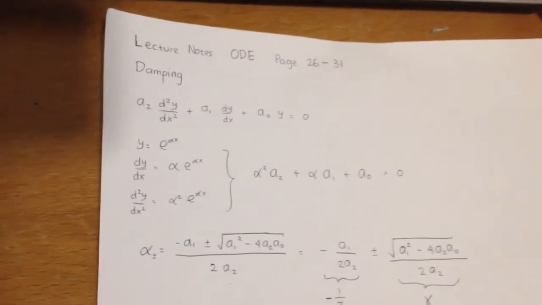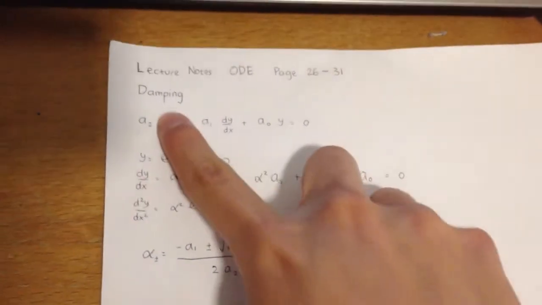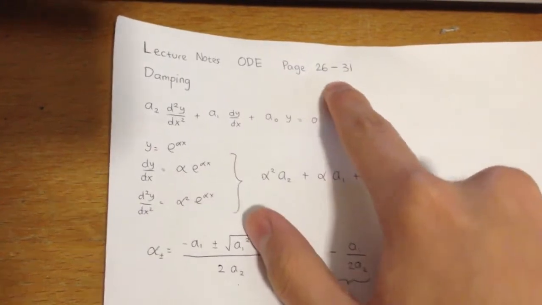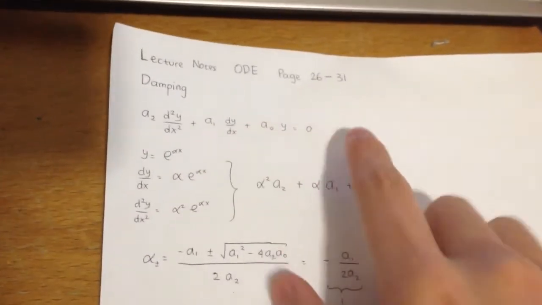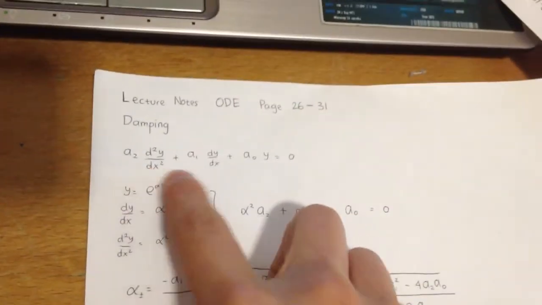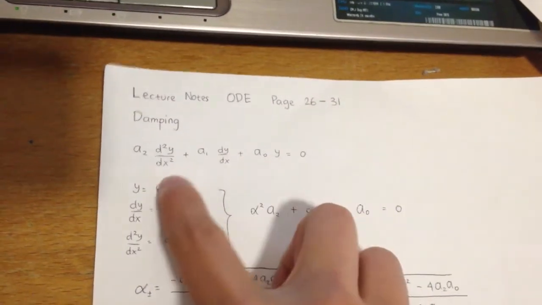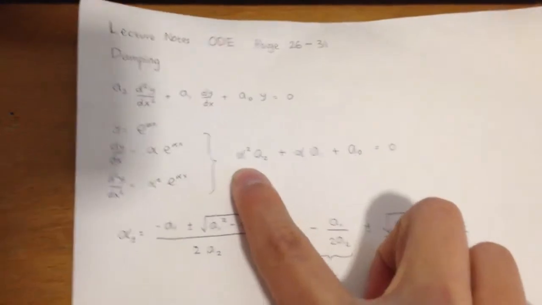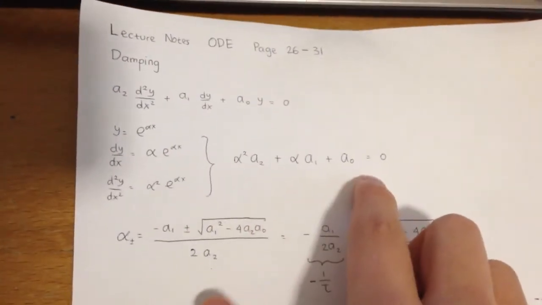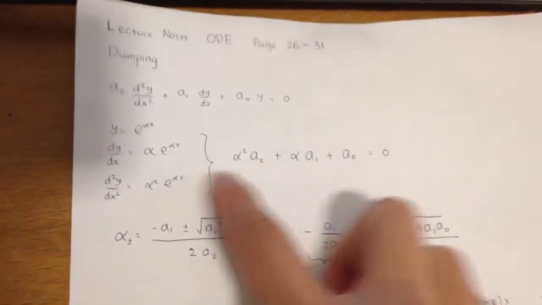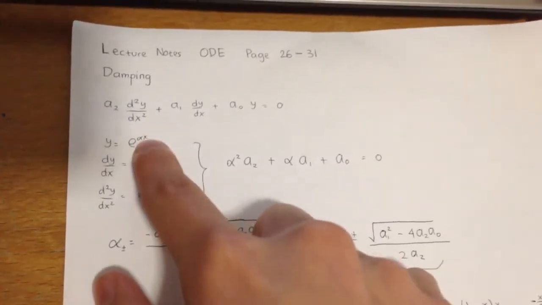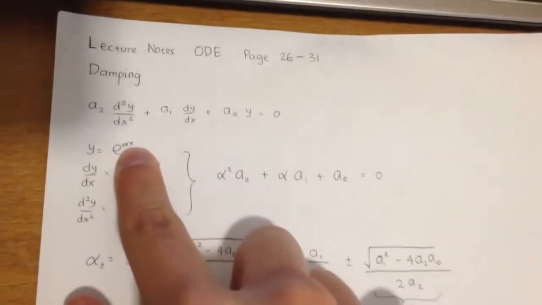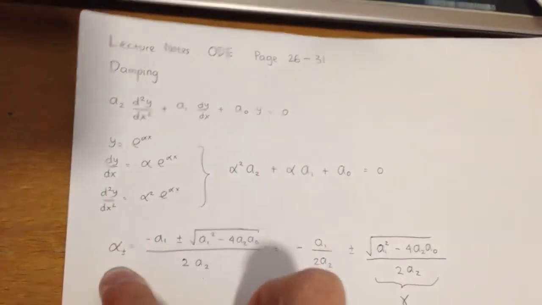I want to talk about differential equation about damping, that is on page 26 until 31. In the lecture notes they use this equation and you should be familiar with this, becomes the auxiliary equation, and then from this we can solve the alpha. The alpha is here, the power e to the power of alpha x.